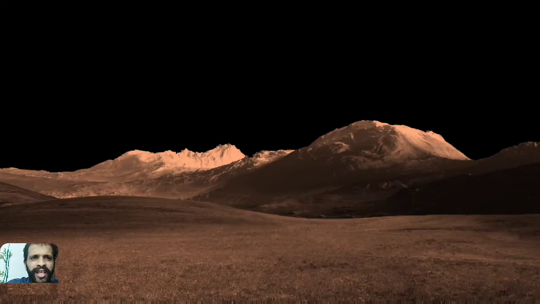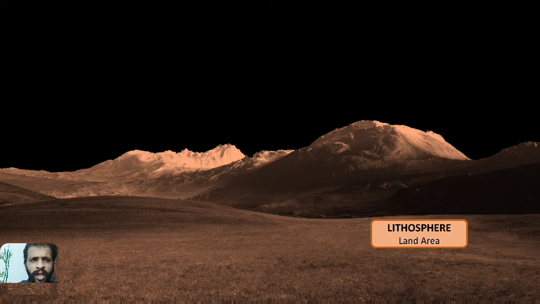So you have the entire land, which is brown in color, and that is also called the lithosphere. I had already told this in the previous video: link them together and learn that lithosphere is land area.